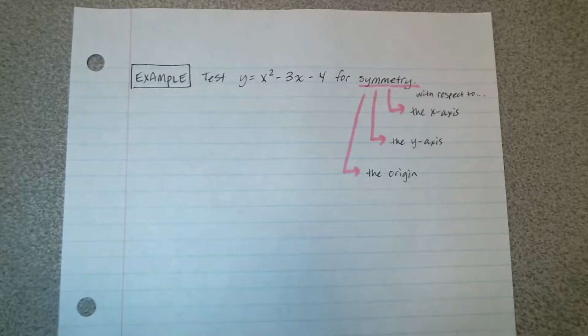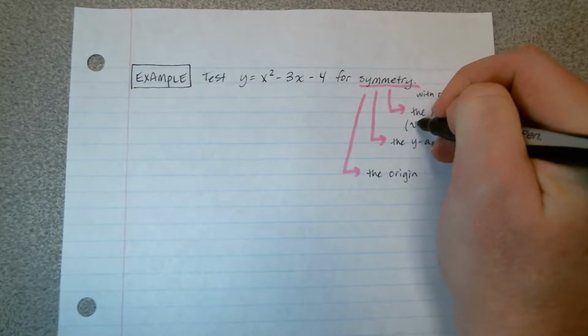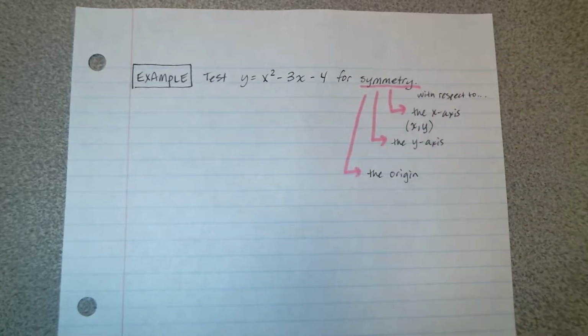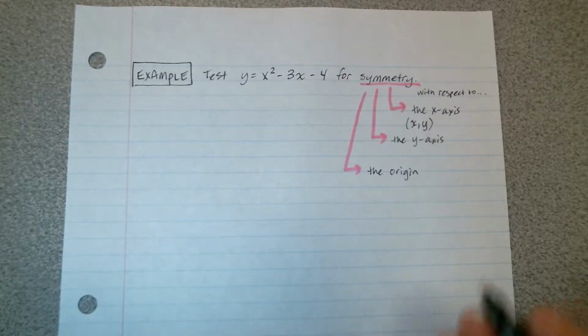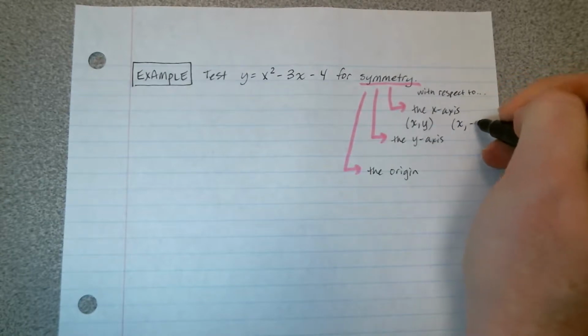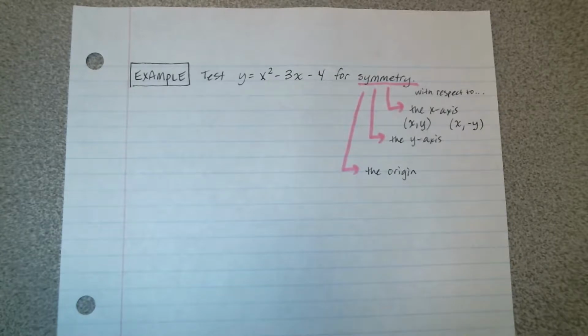If we take an original point off this graph that I know is on the graph of this function, it's going to have coordinates x, y. And x and y would actually be numbers, but I'm going to keep it very generic right here. If this equation has symmetry with respect to the x-axis, then the point x, negative y will also be on this graph. So if an original point was 2, 3, then 2, negative 3 would also be on this graph.